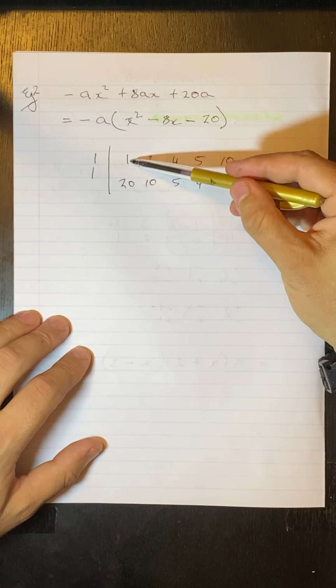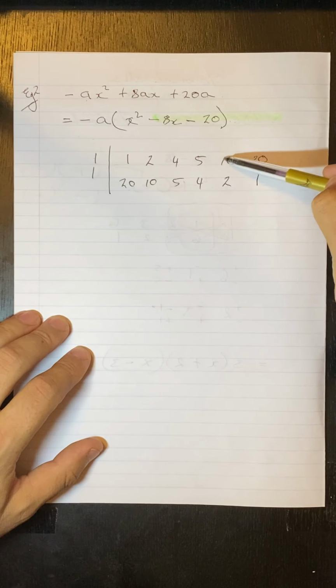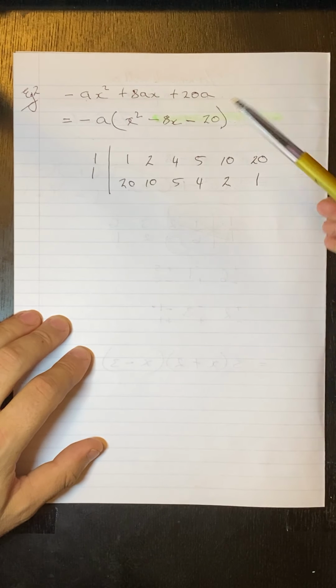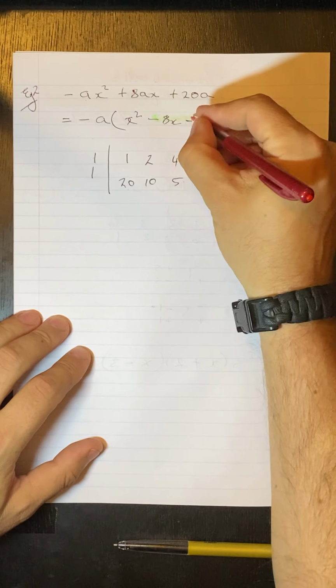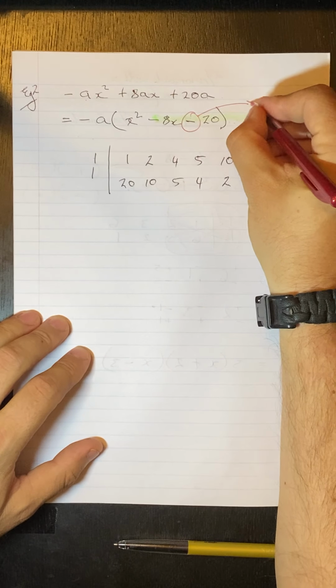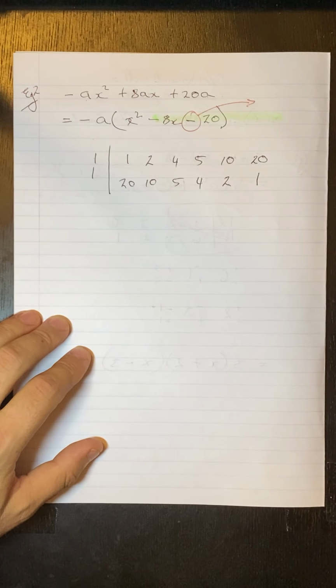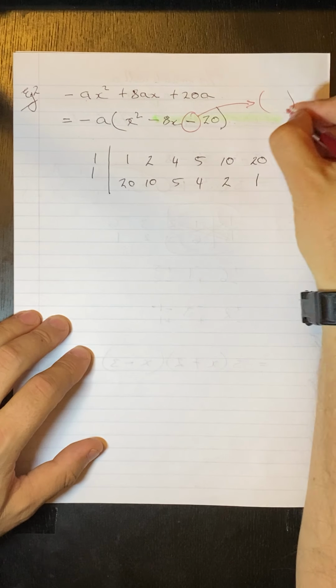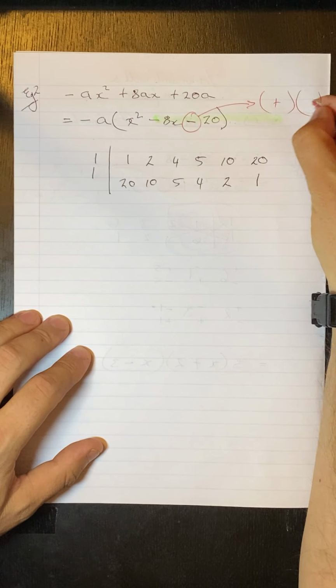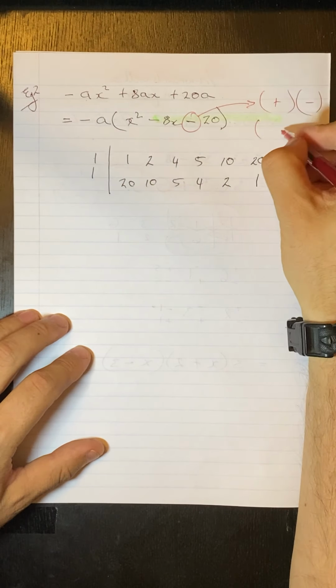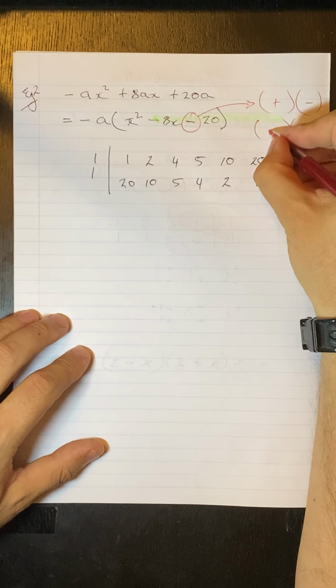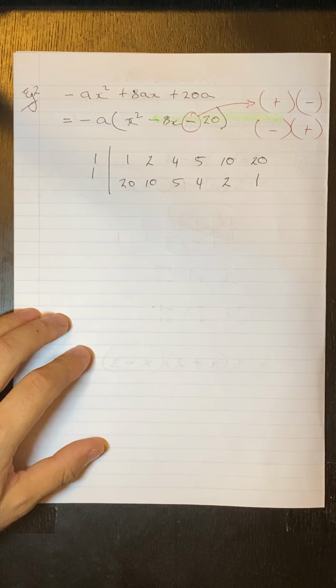You can check each one of these, multiplied together, should give you 20. Remember, this sign is telling us what signs we are going to get in our brackets at the end. Because it's a negative, we know we're going to have a plus and a minus, or a minus and a plus.